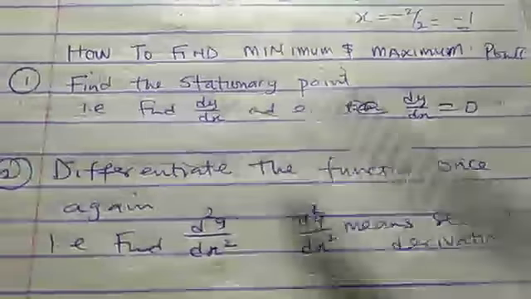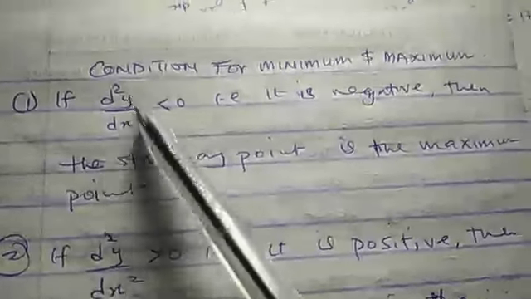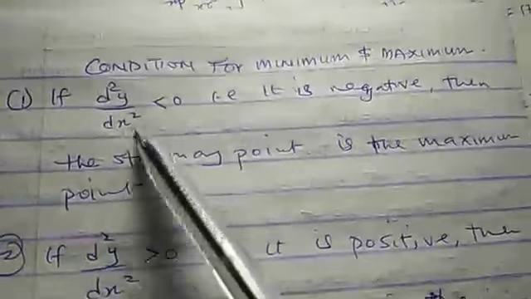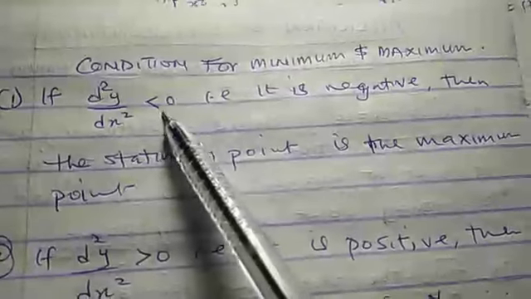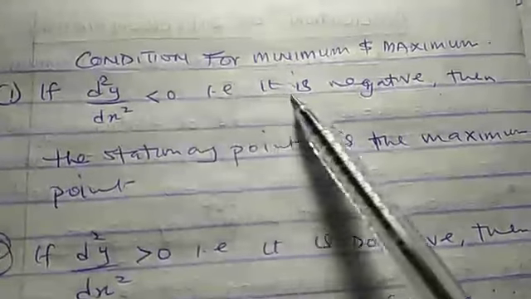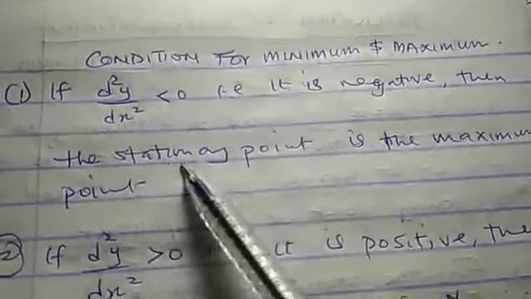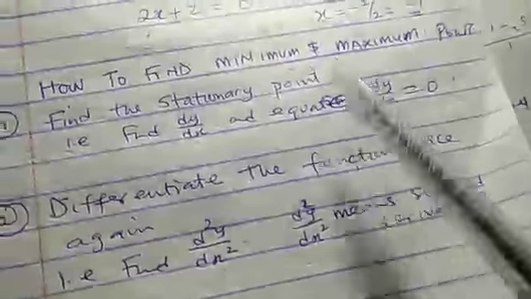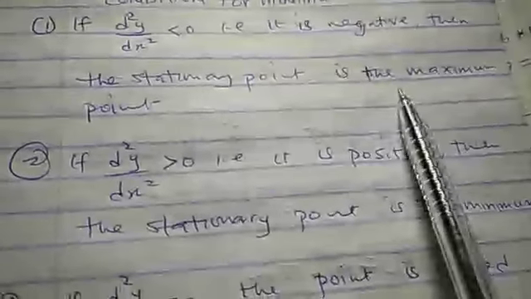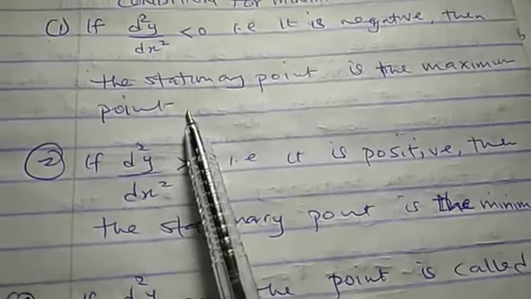If you have followed these two steps, then you look for the condition. These are the conditions here. The first condition is that if the second derivative that you find is less than 0, that is, if it gives you negative, then that stationary point that you found in step 1 here, we say that stationary point is the maximum point.